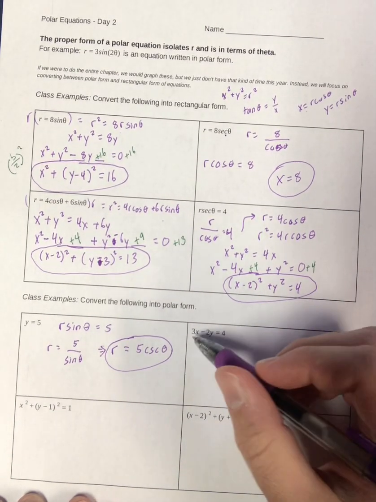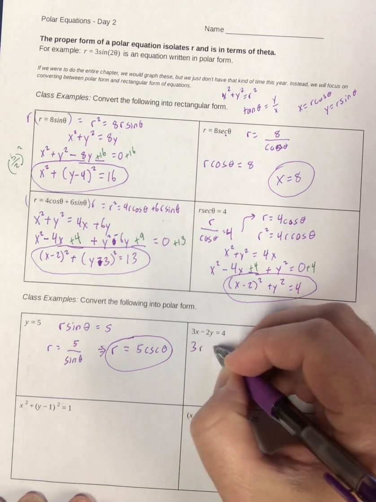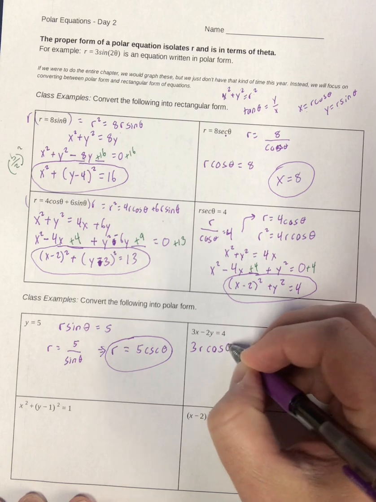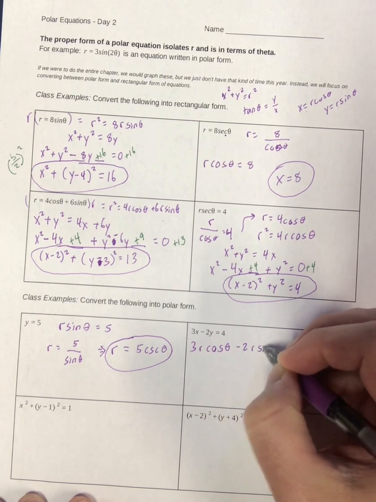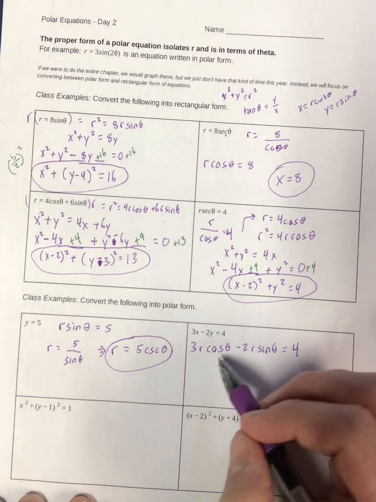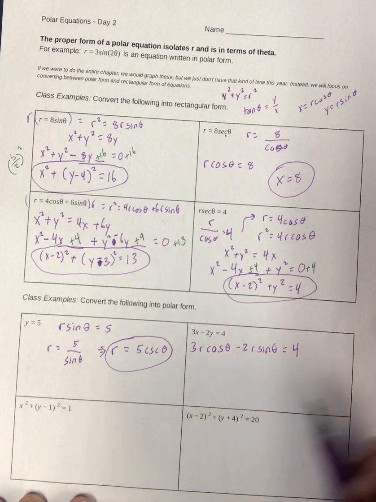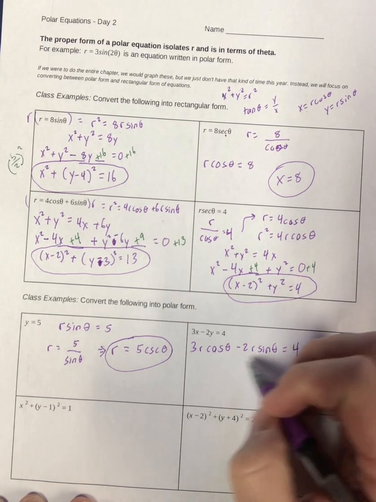Over here, everywhere I see an x, I'm going to put r cosine theta, so 3r cosine theta minus 2r sine theta for the y equals 4. I am now going to factor out an r.